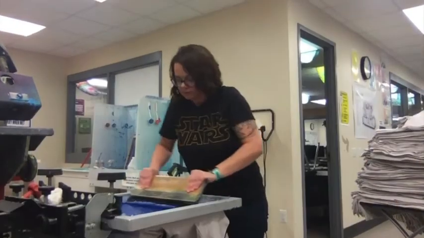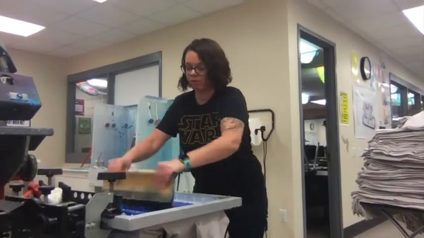So I am going to set a timer and see how many I can print in an hour, and then hopefully we can better refine our estimate. So I'm going to go ahead and start it. Got my stopwatch going. I'm going to print and see what we get. Alright, so this is the first one.